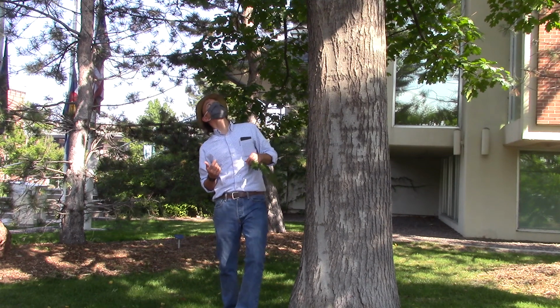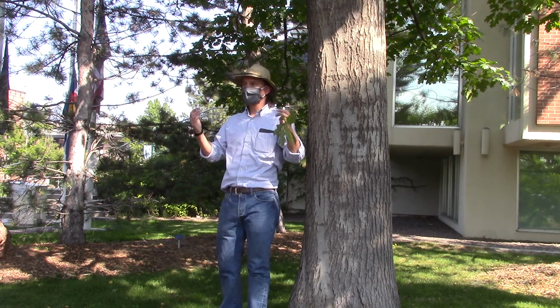Can't usually find them on this tree. Anyway, northern red oak. Any questions?